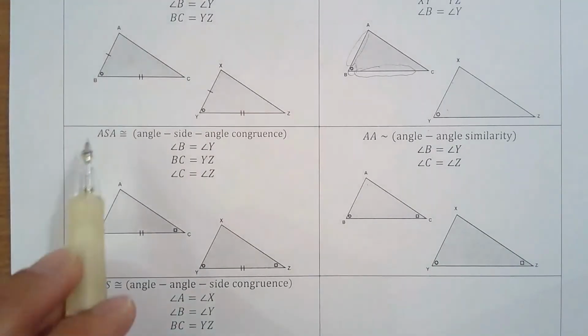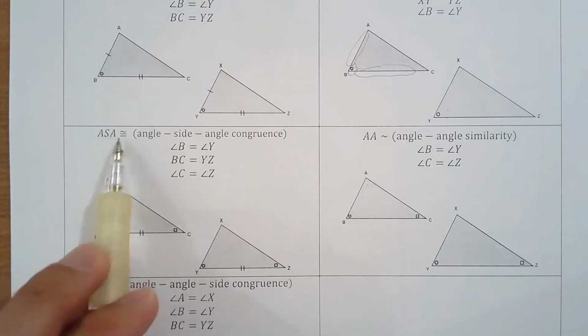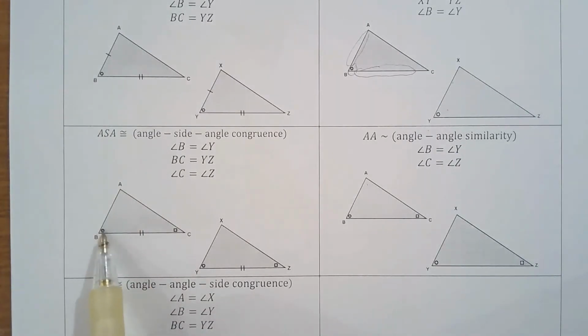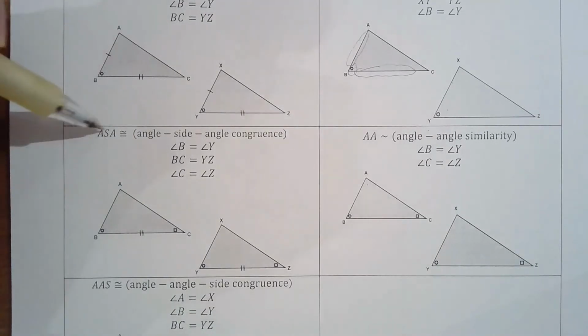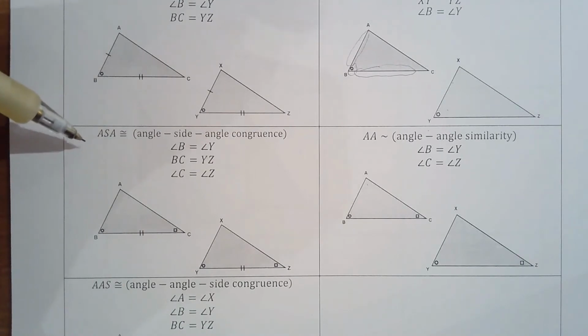Really just follow the letters. If you say angle side angle, you look at the diagram, angle side angle. It's really that straightforward. Once again, if two pairs of corresponding angles are congruent, then of course the third angle must also be congruent.